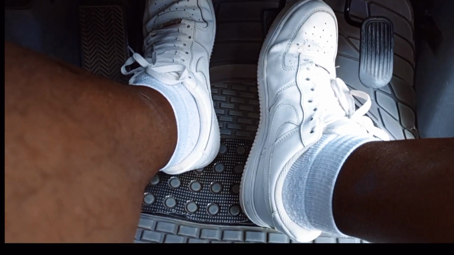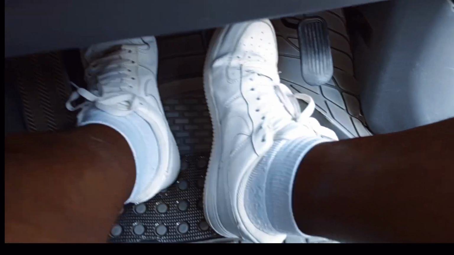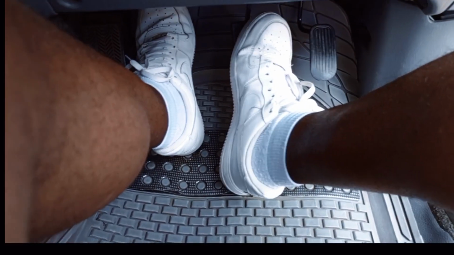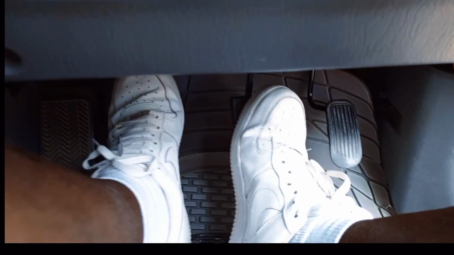So that's it. That's that easy. So I want us to reverse. And how do you reverse? Obviously, when you want to reverse, you must engage the clutch. Press the clutch inside.